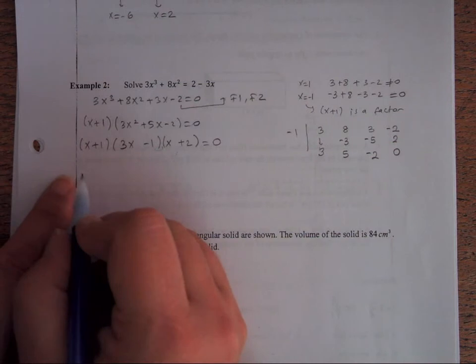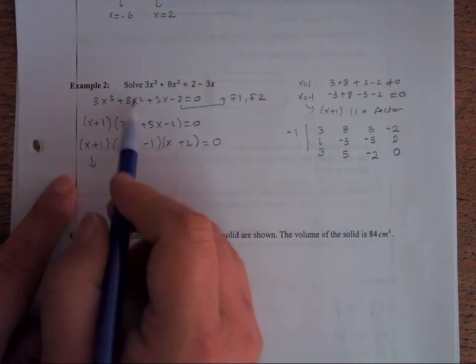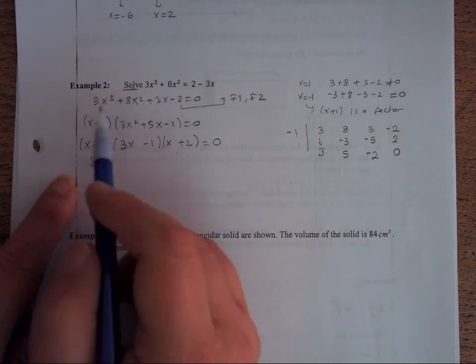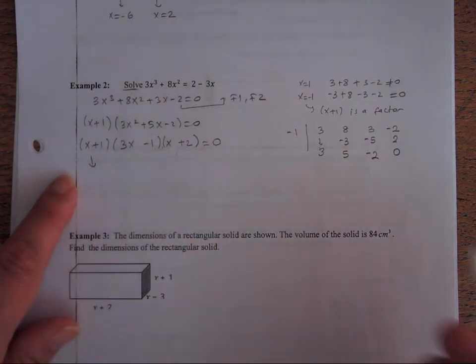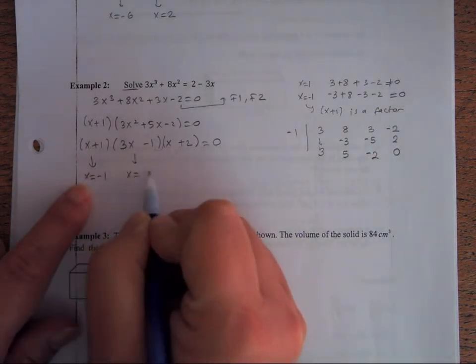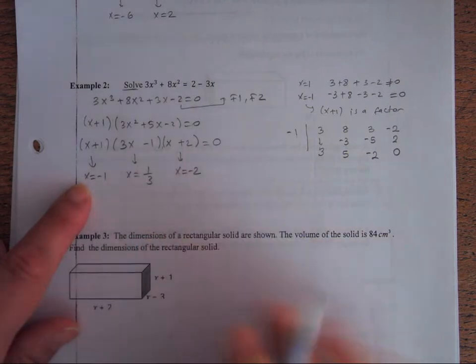So then what are the solutions? You need to answer the question properly, right? If it says solve, you need to write what x is equal to. So x is -1, x is 1/3, and x is -2.